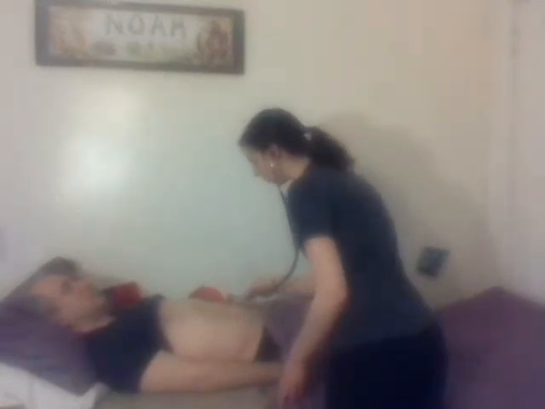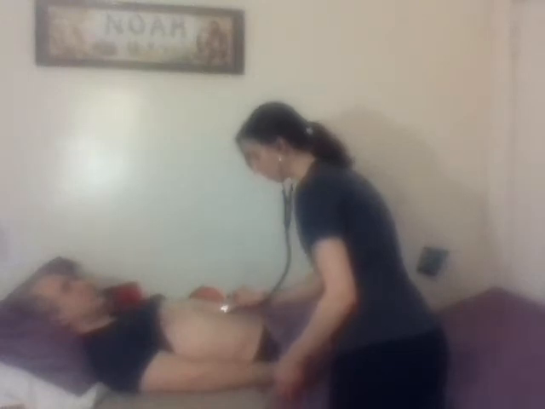So I'm just listening in all four quadrants. The normal frequency for bowel sounds is 5 to 30 per minute, but I'm not actually counting them. I'm just determining whether they're present, hyperactive, hypoactive, or absent. You can really only say that bowel sounds are absent if you listen for a full 5 minutes and you hear nothing, but his are present.